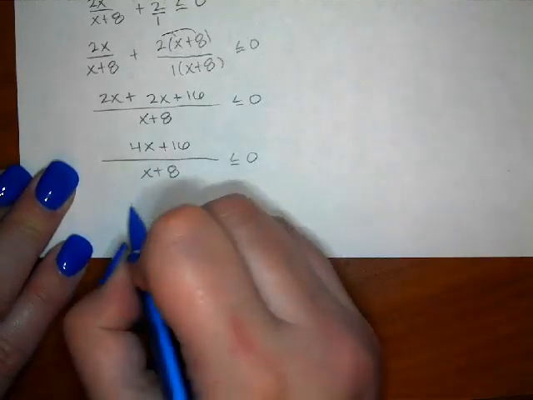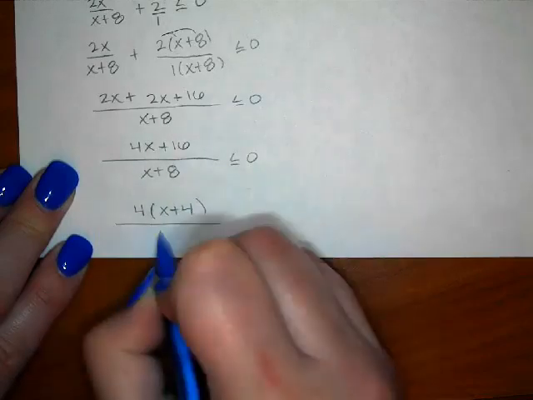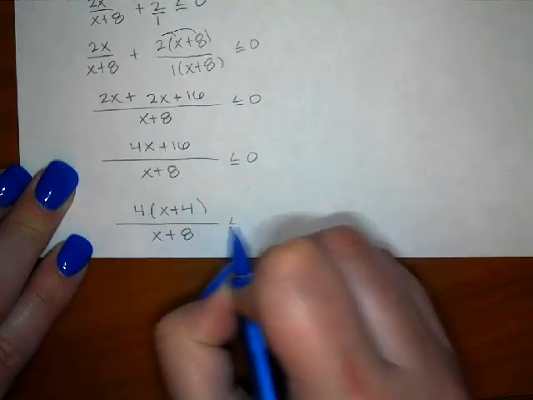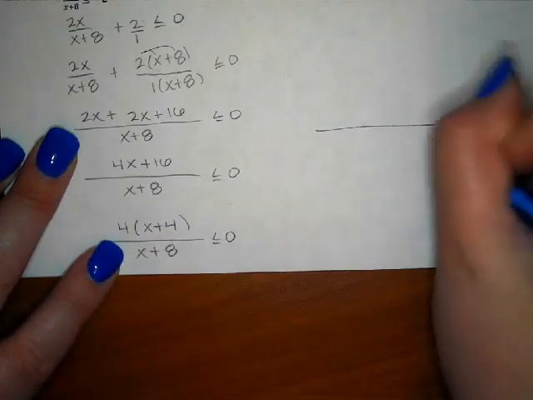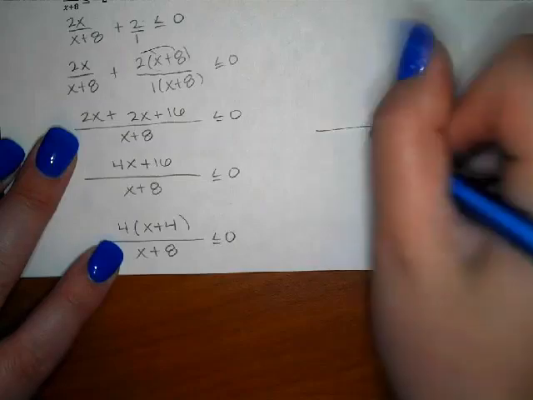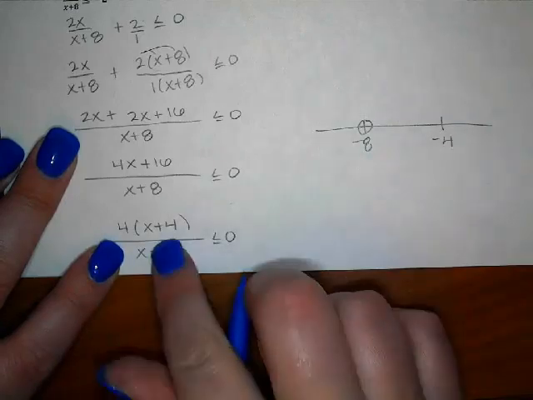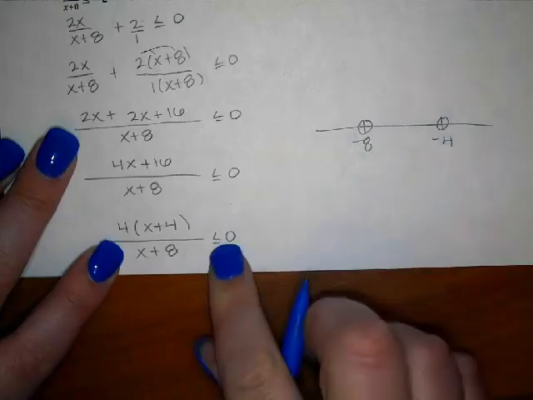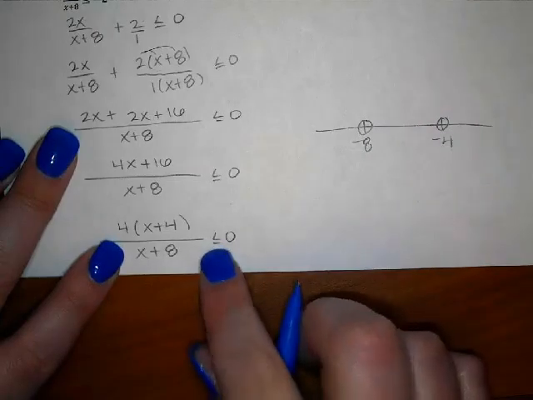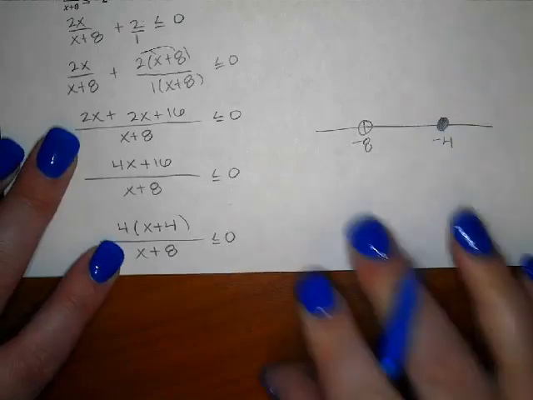Okay, so on this graph, I have an x-intercept of -4 and a vertical asymptote of -8. I can never equal the vertical asymptote. The x-intercept of -4 I can equal only if this says equal to 0, and in this problem it does, so the -4 can be part of the answer. I'm going to choose values to plug in. And so here's where I'm plugging them in.